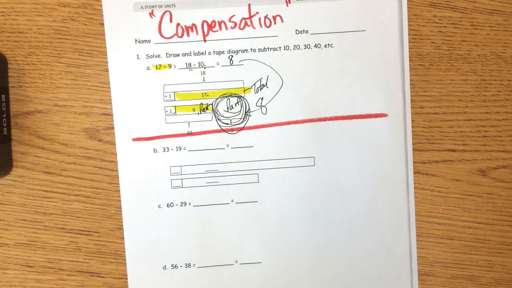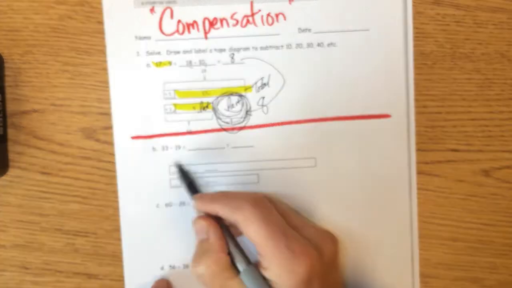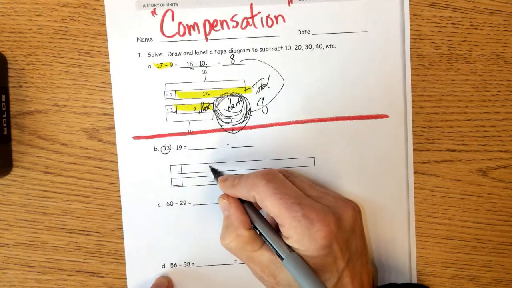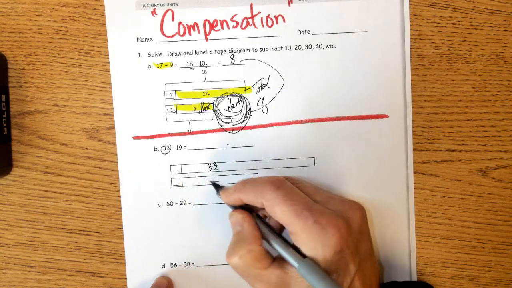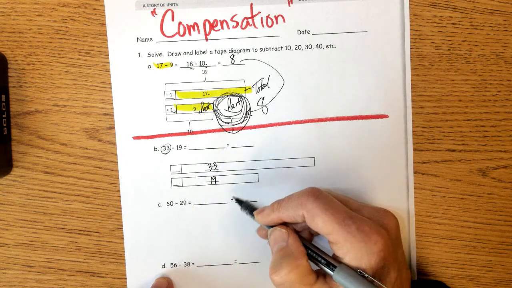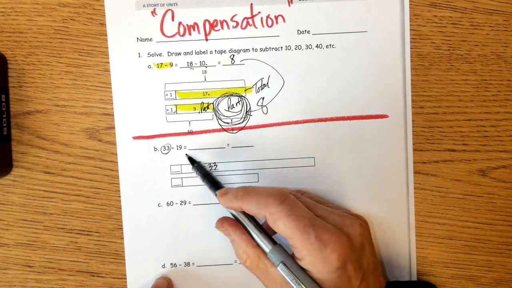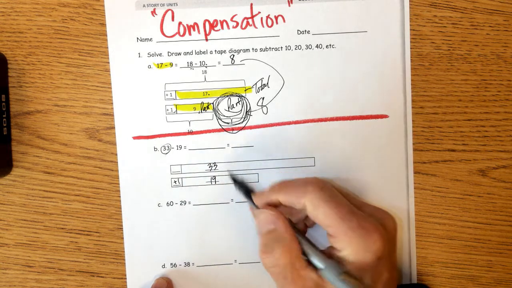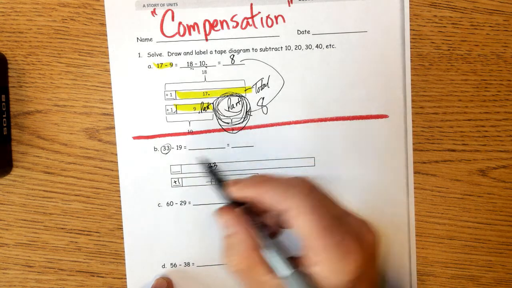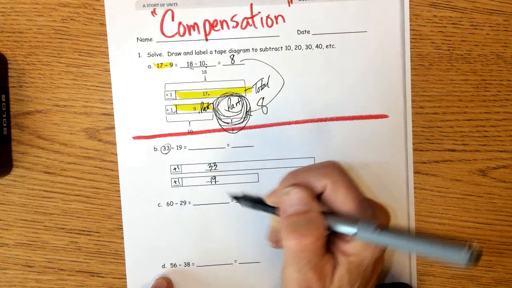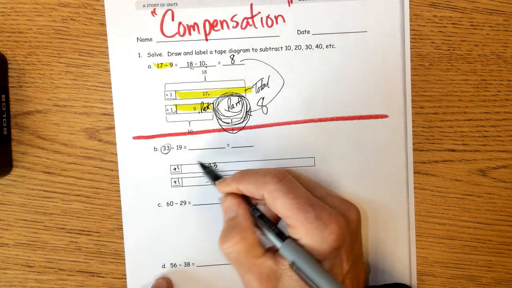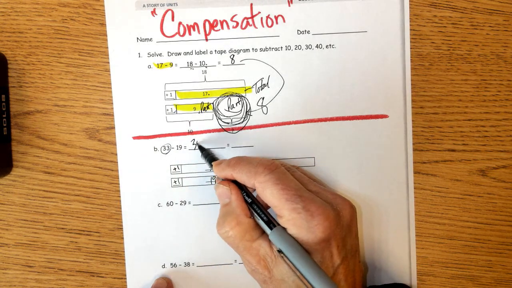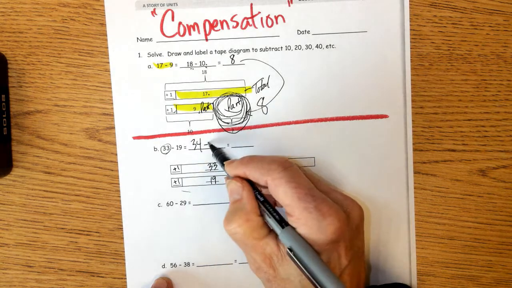So in this tape here, we know that the original number, 33, is the whole, and we're subtracting 19. But if we wanted to make it easier and turn the 19 into a 20, we'd just go like this. Add 1. And if we add 1 to this side, we have to add 1 to this side. So the new sentence would be 34 minus 20.